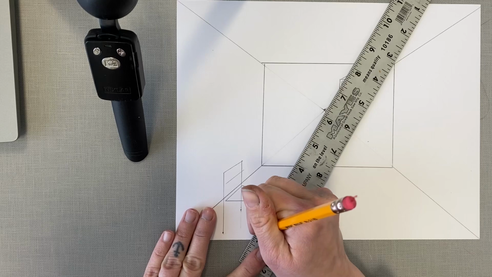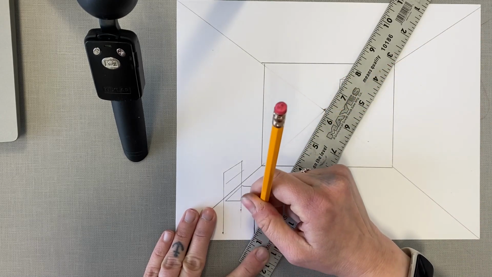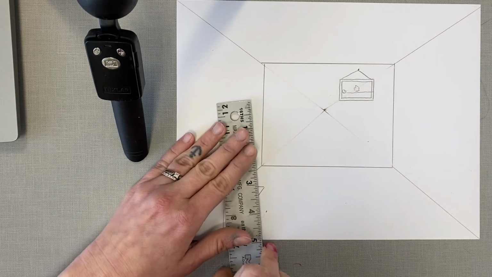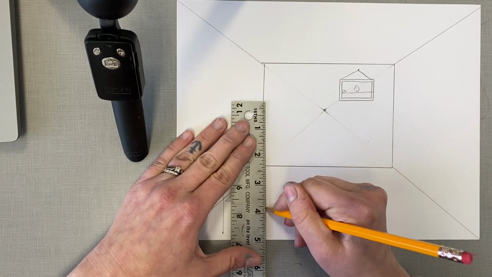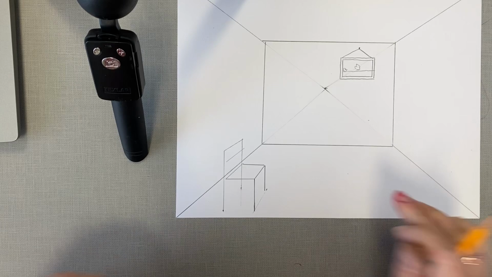I'm going to line up the edge of that chair leg with my vanishing point. So my next chair leg that goes right here should stop at this point. There we go. So now I've got a mathematical chair.